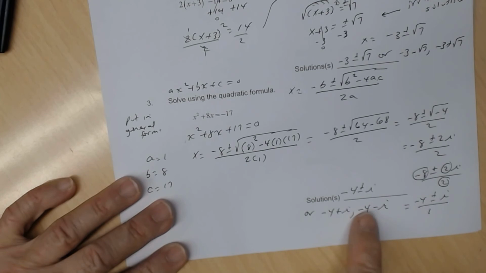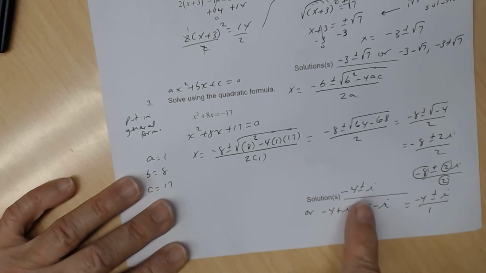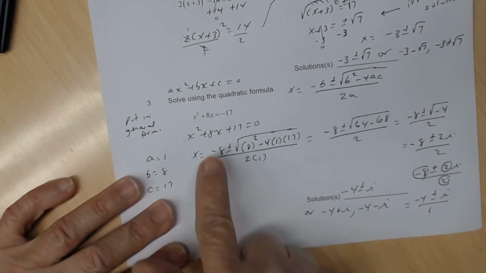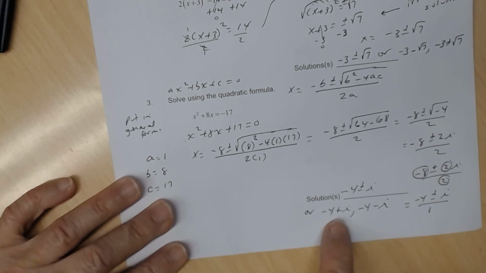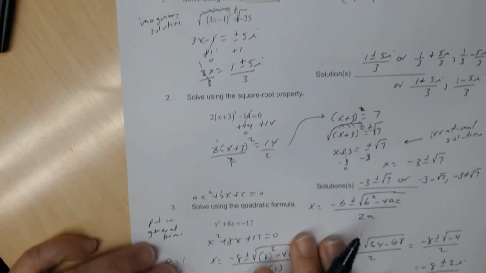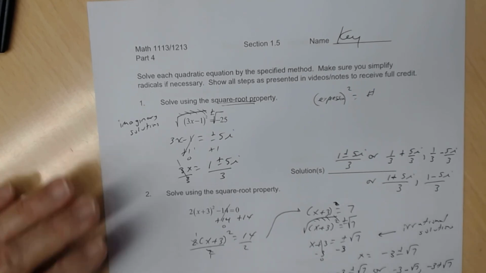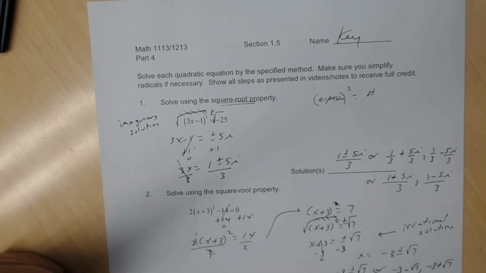And notice that these are conjugates of each other. So one of the things you're going to talk about in a future section is that in terms of quadratic equations, quadratic functions, the roots, if they're imaginary, occur in conjugates. So these are conjugate pairs. All right, so that's the end of the key to worksheet part 4.